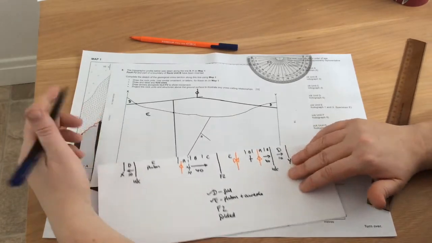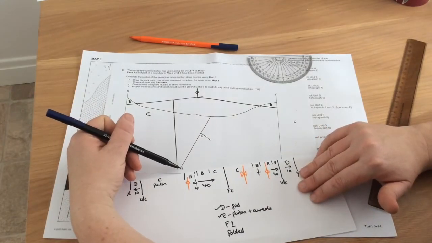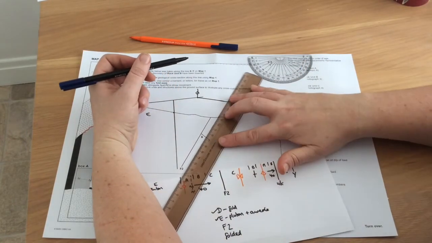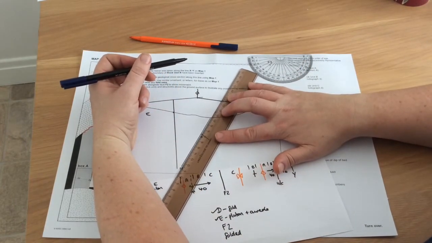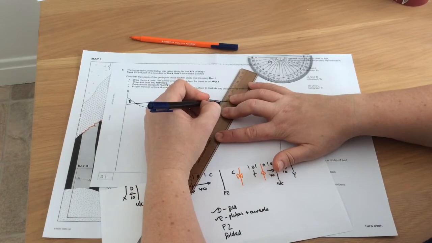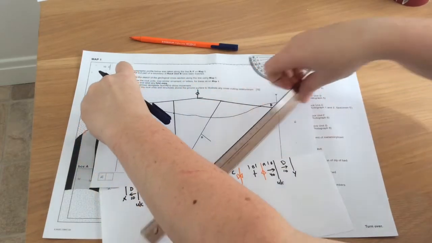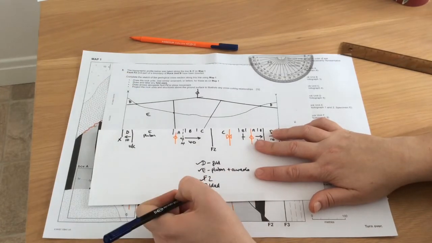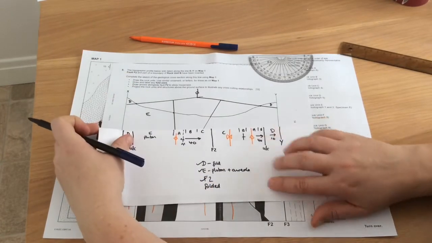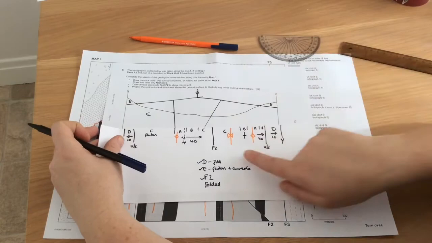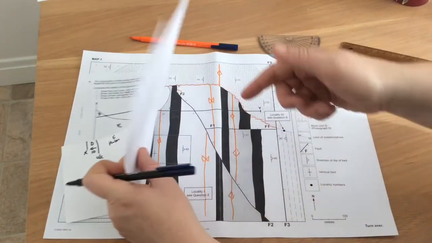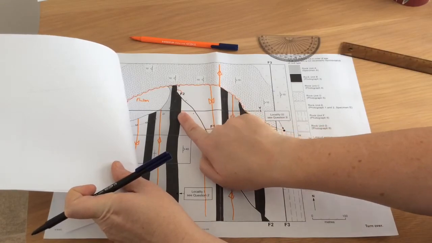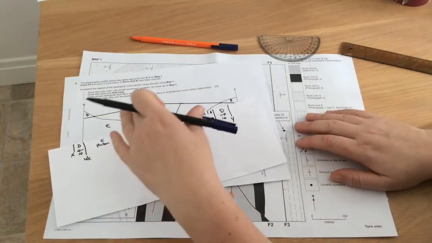Okay, so next one is we've done F2. Now I'm going to extend it above the land surface, but I'm going to stop it at the unconformity because the unconformity cuts across it. So I've done that one there. So I've done F2. Now I need to do the folded layers. Now looking at the cross section and the map, I think I'm going to do this section first and then I'm going to do this one afterwards. So let's do this one over here.